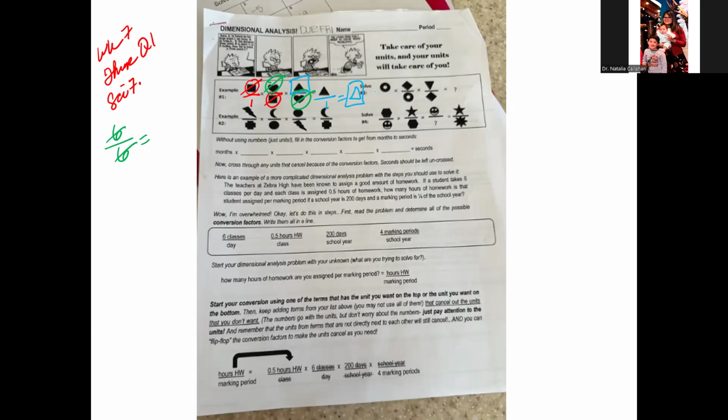Okay. So then for this one, the first example, you have circle with circle, that cancels. Diamond with diamond, that cancels. What's left? It's an upside down triangle. That's it. So that is your answer.